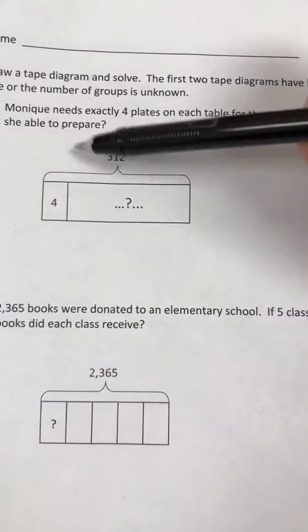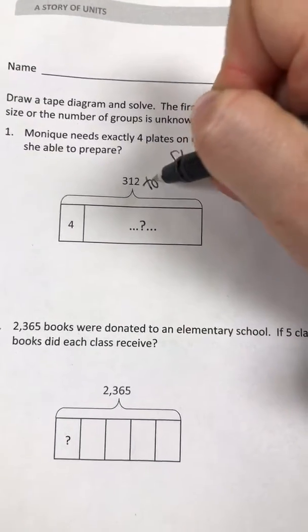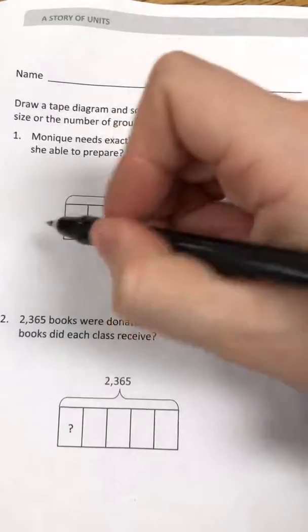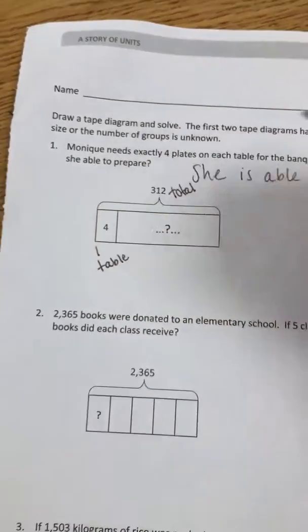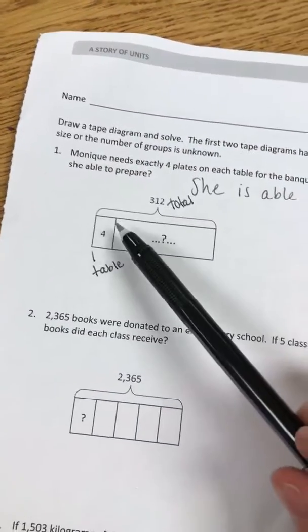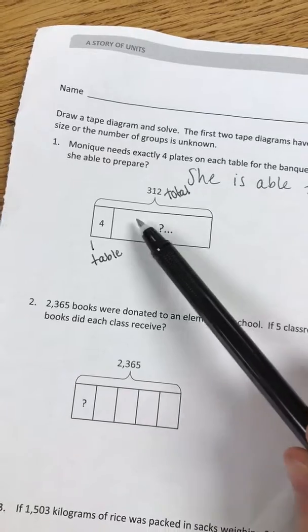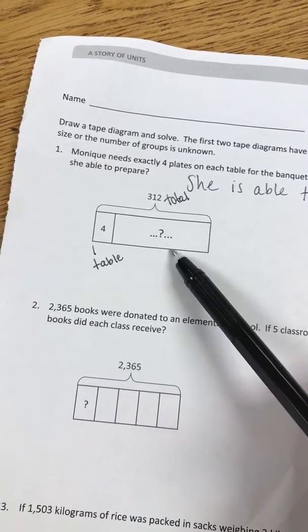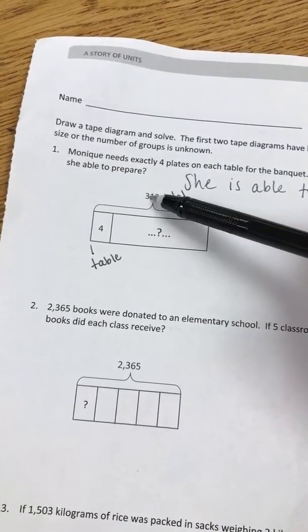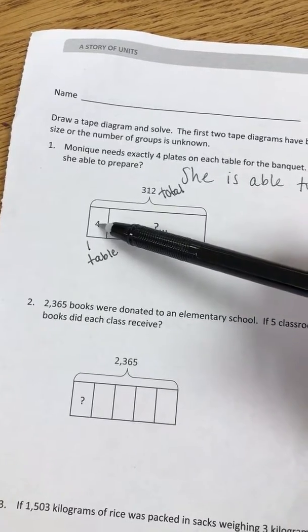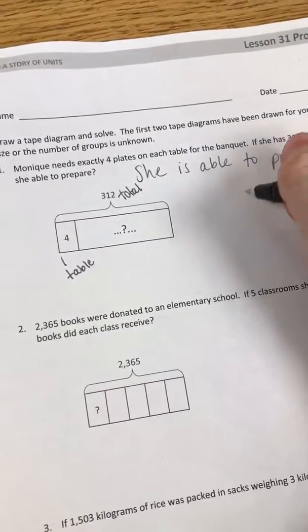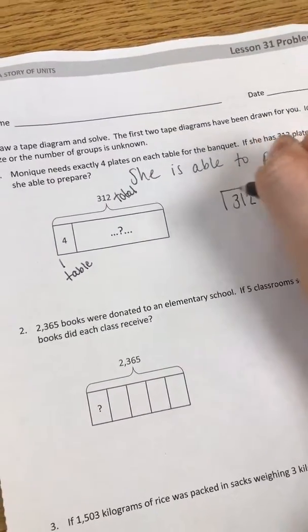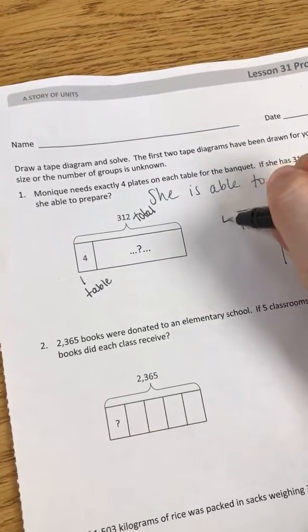So if you look at the tape diagram that's already been drawn for you, this 312 represents my total plates. And this 4, this is just 1 table. 4 plates can fit on 1 table. So that's the reason why the rest of your tape diagram here, it says question mark. We know that we're dividing the 312 plates into groups of 4, but we're not sure how many tables we're going to have. So I have 312 divided by 4.